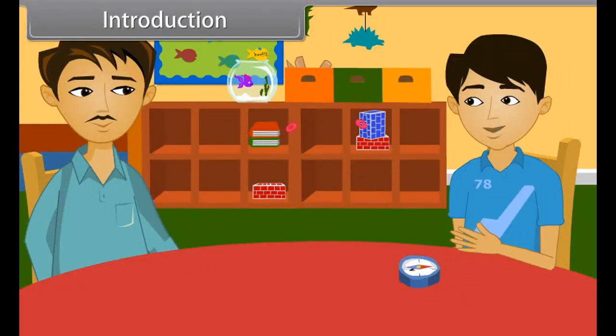Dad, I'm looking at this compass you bought me for my birthday. It is such a good device. But something happened and I'm unable to figure out why it happened. Can you help me, Dad? Yes, Rajiv. Tell me exactly what happened.